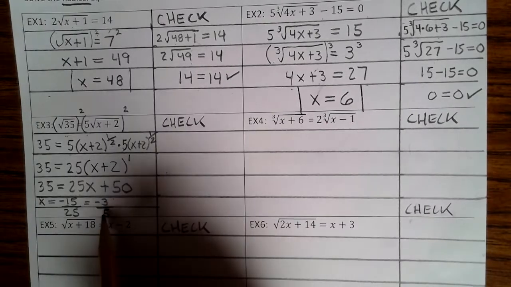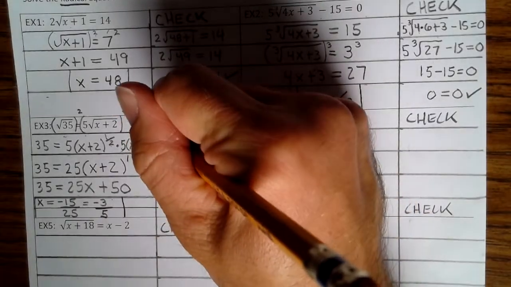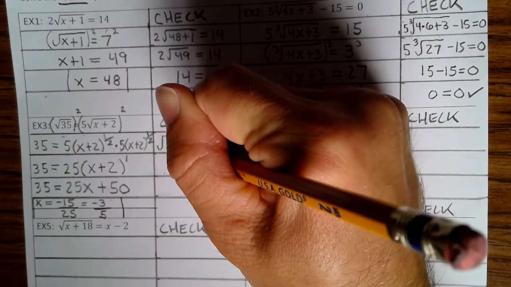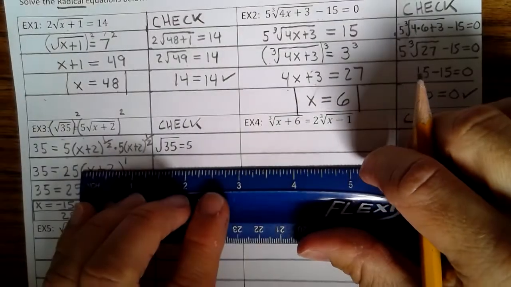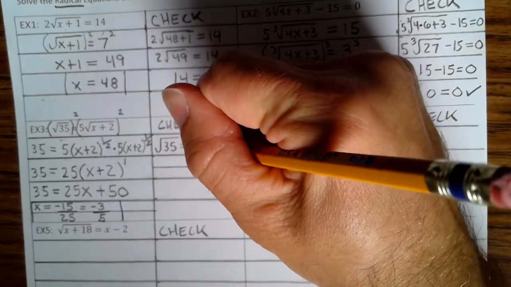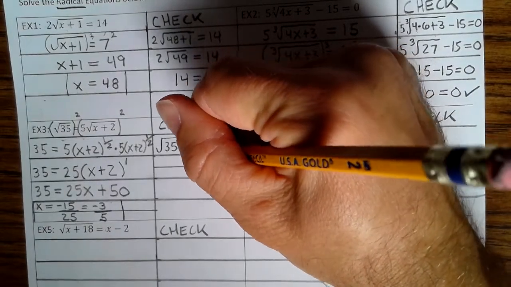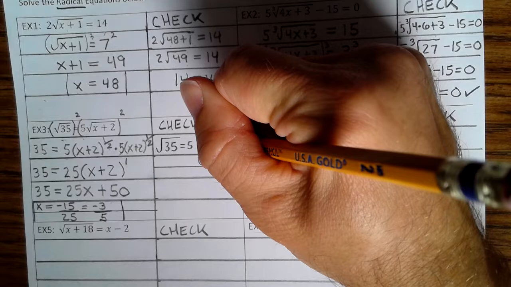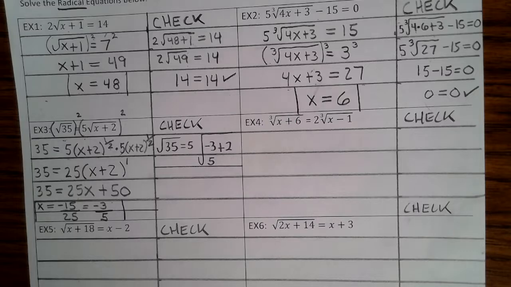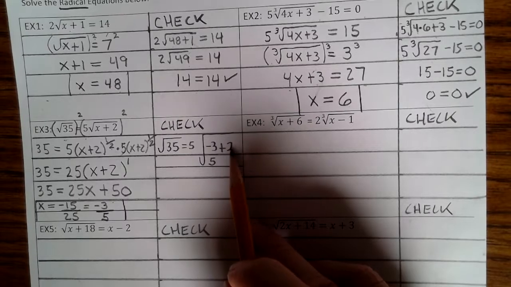Okay? So now we need to substitute this in to check to see if it's correct. So then that's the square root of 35 equals 5 times the, I'm going to add another line here. Okay, square root of negative 3 divided by 5 plus 2. Okay, so then here we can make that 2.